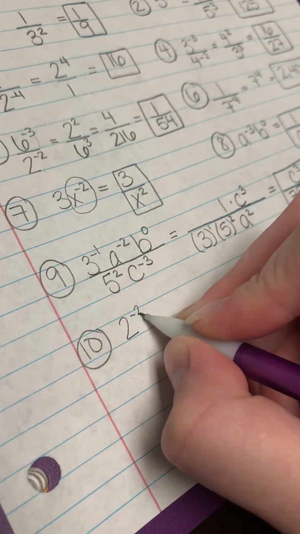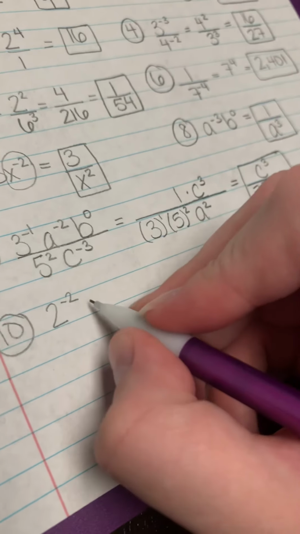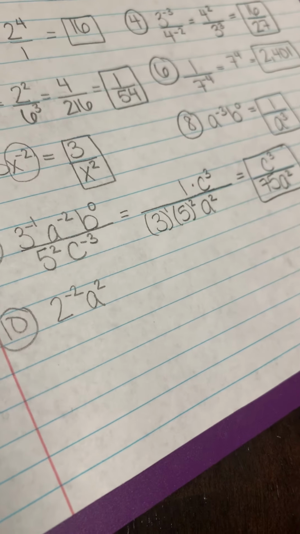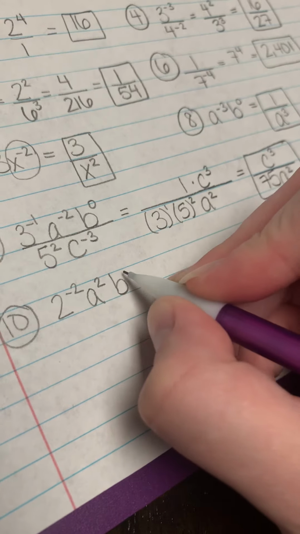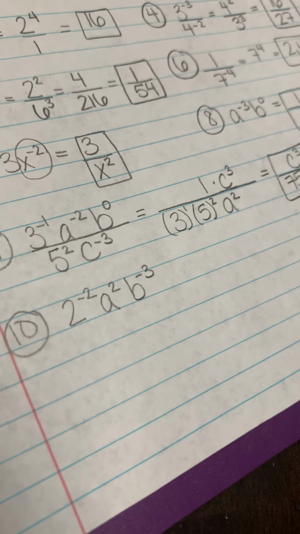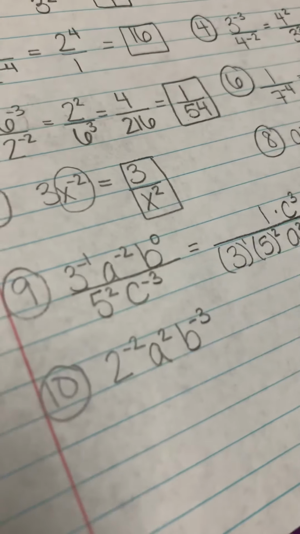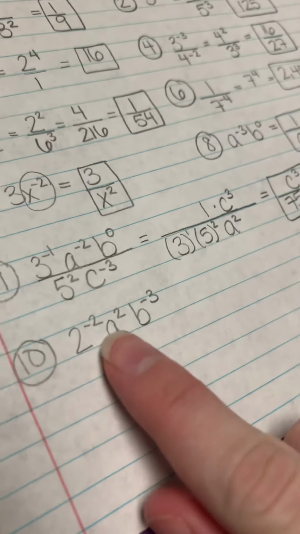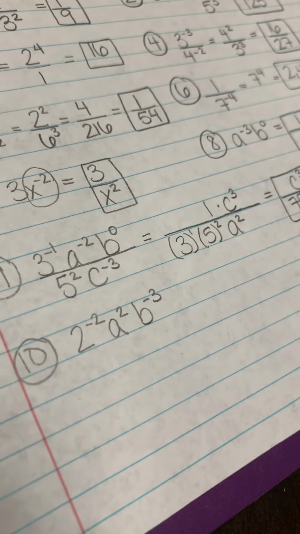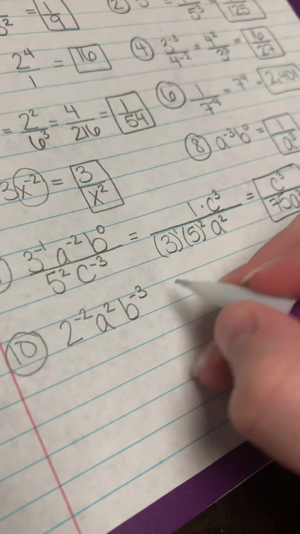2 to the negative 2nd power times a to the 2nd power, b to the negative 3rd power. Again, anything with negatives needs to change, whereas anything positive, exponent-wise, can stay where it is.